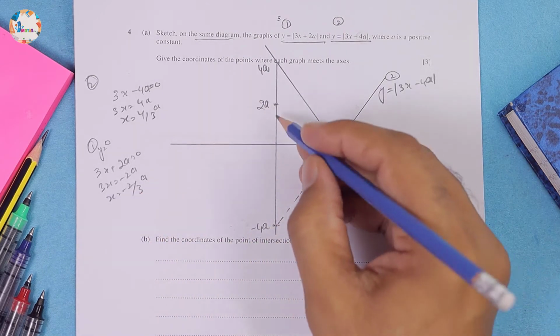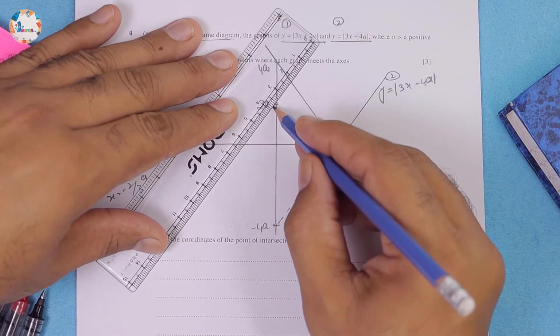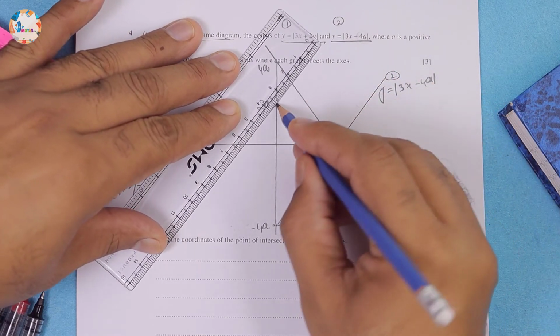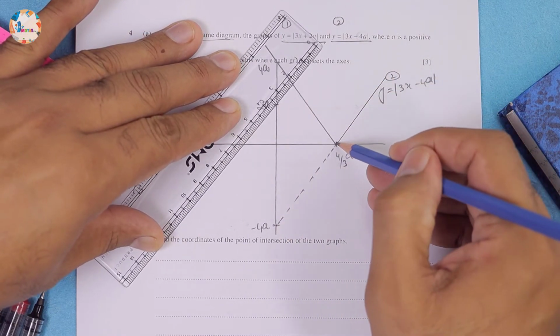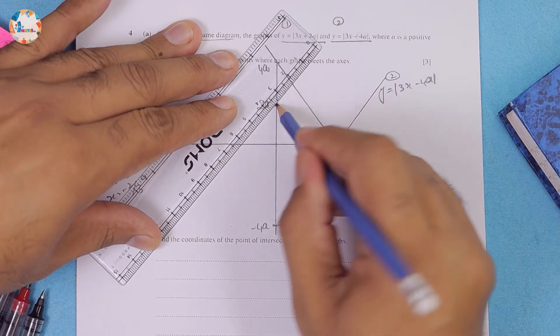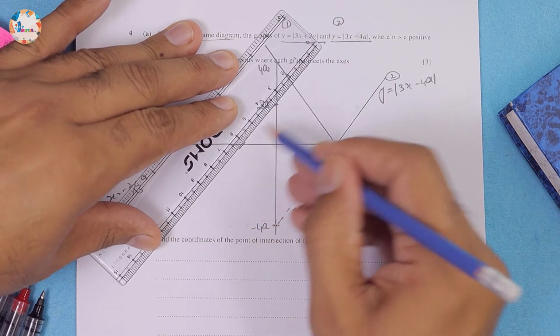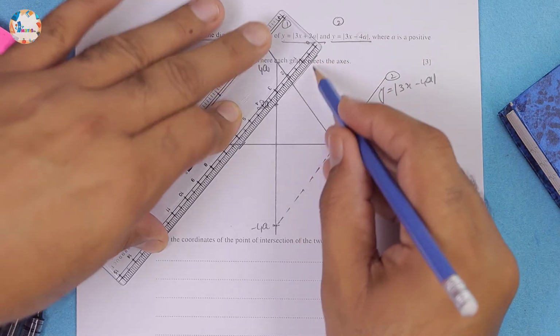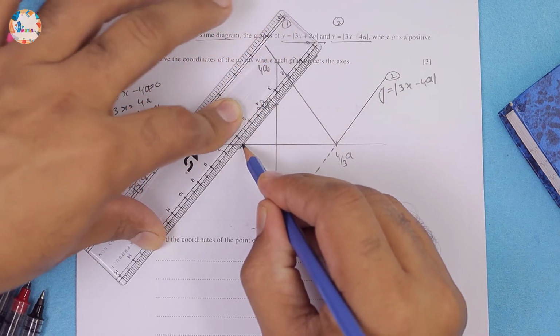So minus 2 by 3a we can take over here, because both the lines have the same slope, so I'm keeping them parallel. So this will be our point and this will be our line over here.